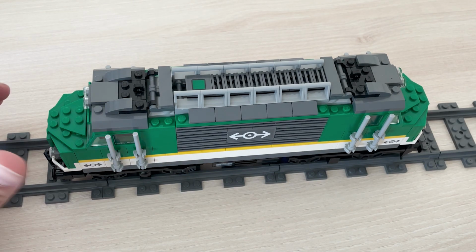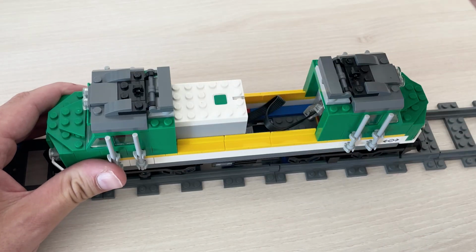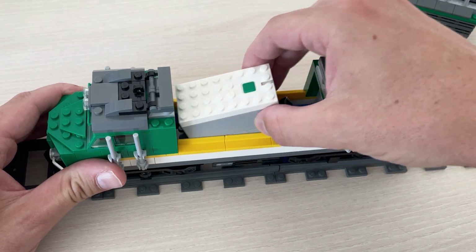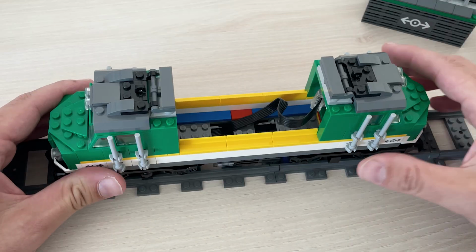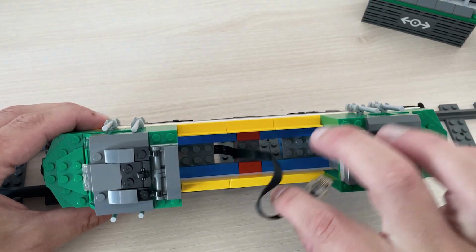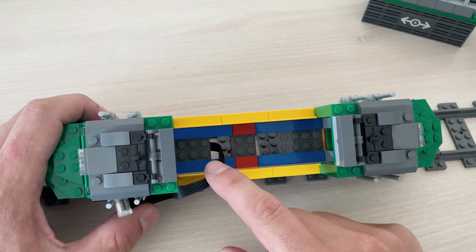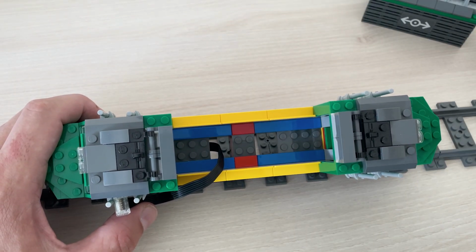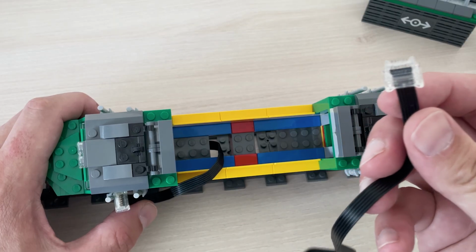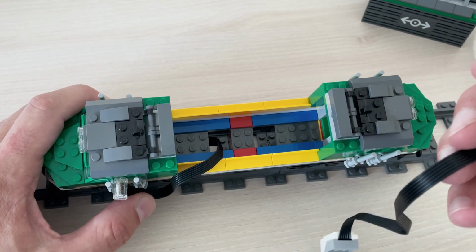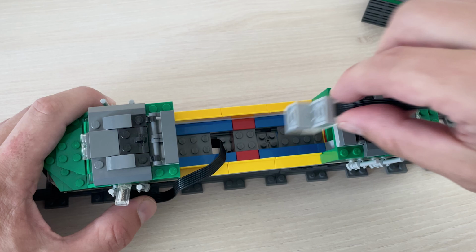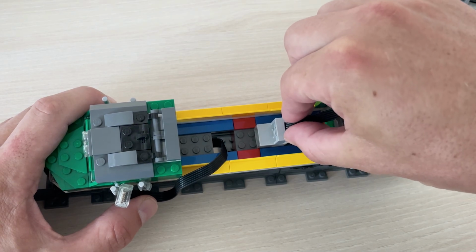Now the easiest way that I found was that if you lift this up and you have the battery box in here, you take it out, and you look in there, you've got 2 holes, right? One already has this cable for the motor, but the other one we can fit or guide this wire through. And obviously we want the color sensor in there so that it reads the track.